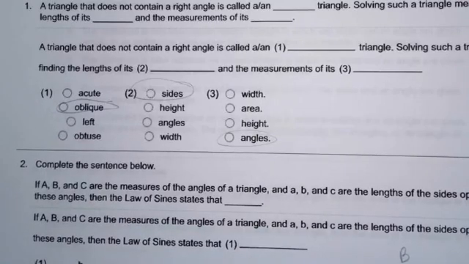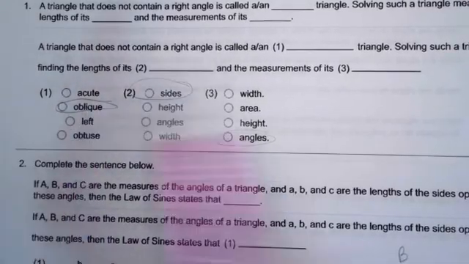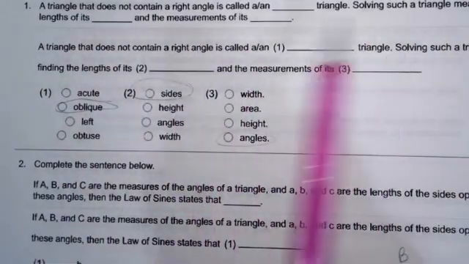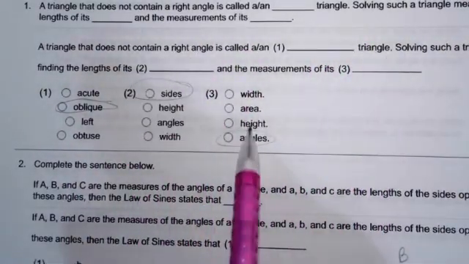Okay, this is Trig, lesson 4.1, homework help. Question number 1 says, a triangle that does not contain a right angle is called an oblique triangle, and solving the triangle means finding the length of its sides and its angles.